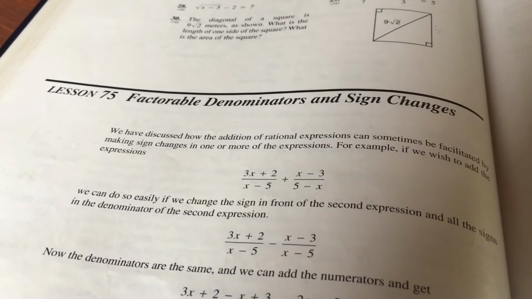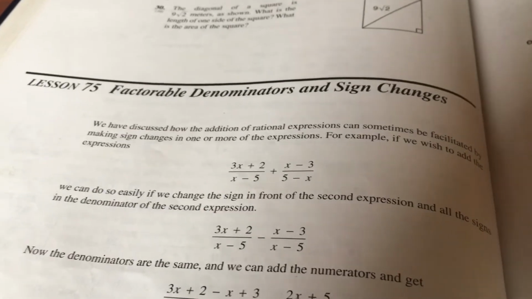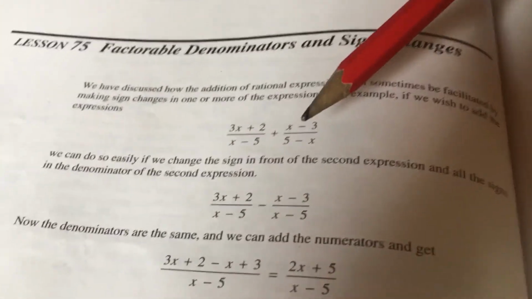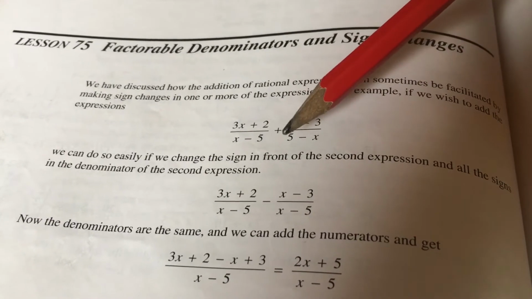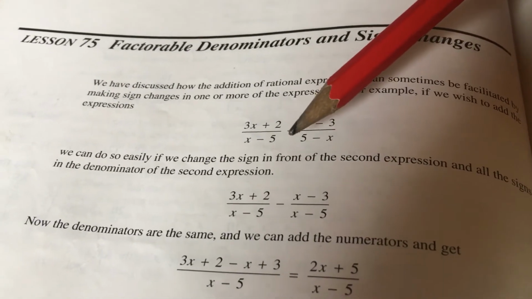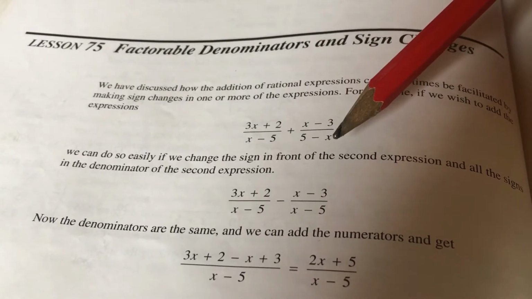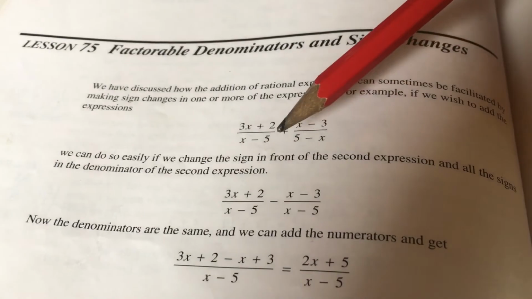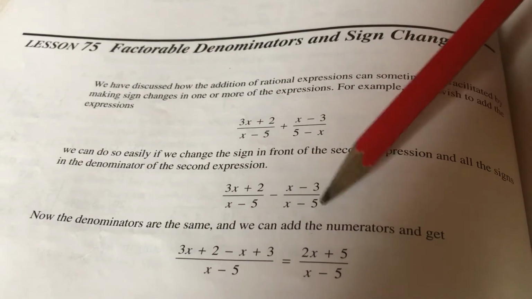Lesson 75, Factorable Denominators and Sign Changes. In today's problem, we're going to combine two things that we've learned earlier. The one is that we can change any two signs in a fraction, and the fraction remains the same. So we can change this positive to a negative, and we can change the signs of the denominator, and we're not really changing anything. So we change this to a negative, and change this to a negative 5 and a positive x. We get x minus 5.